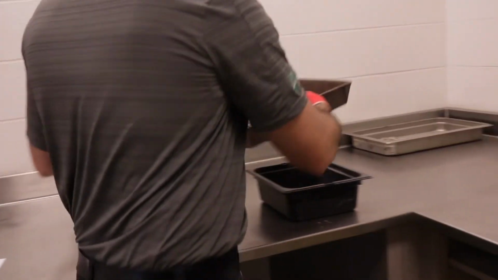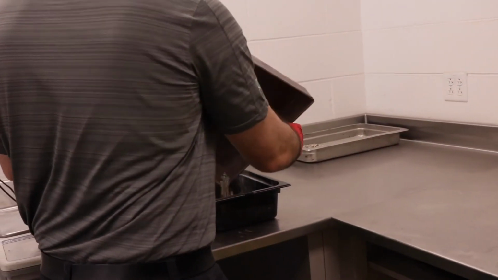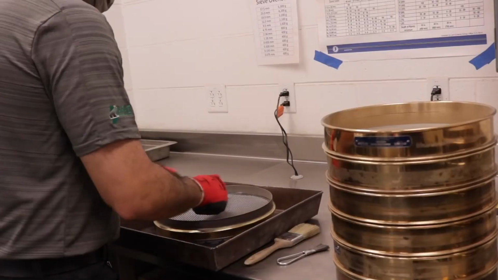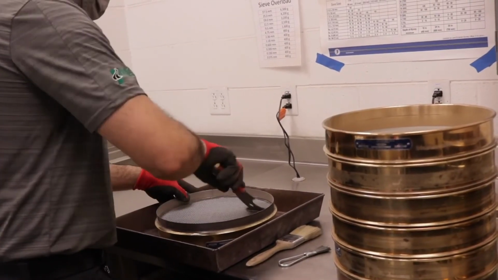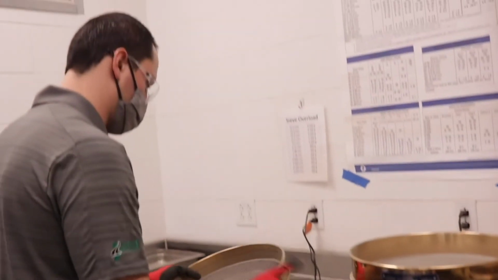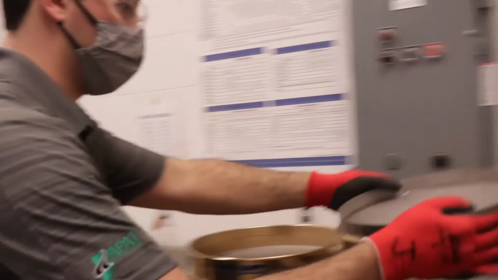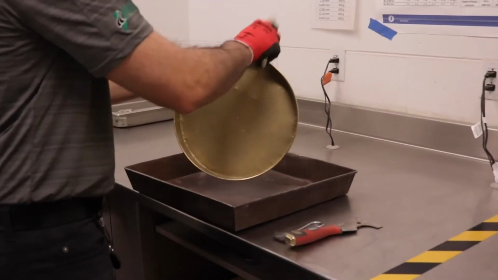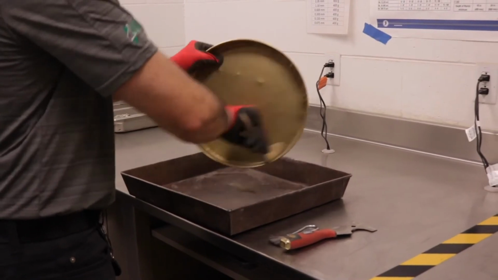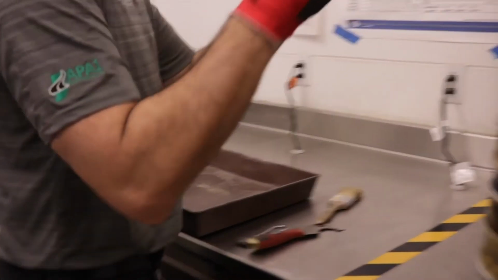Here I place the material in a separate pan so that my pan is always zeroed out before going to the next sieve. Lightly tapping with a scraper helps get the rocks out from between the sieves without damaging. Holding the sieve up against a white background helps to see whether or not all rocks have been cleared from the sieve.